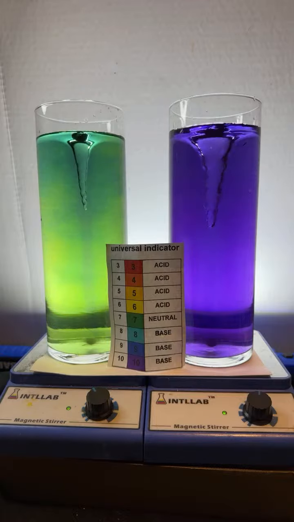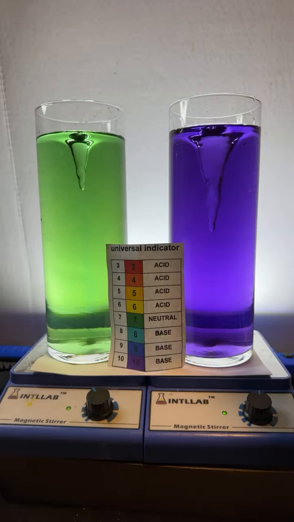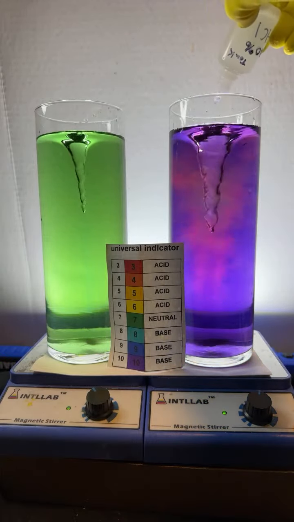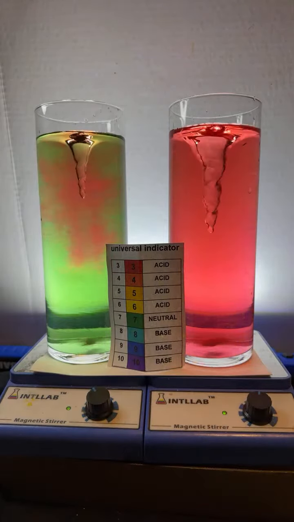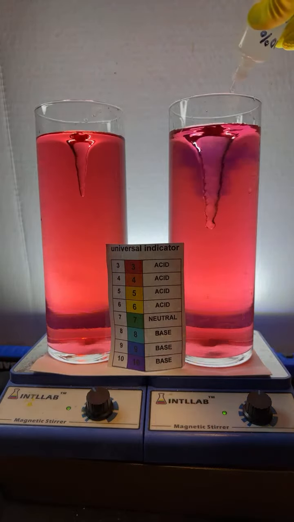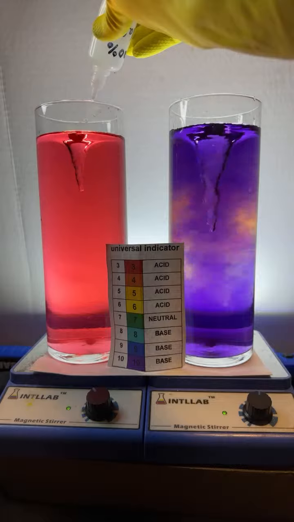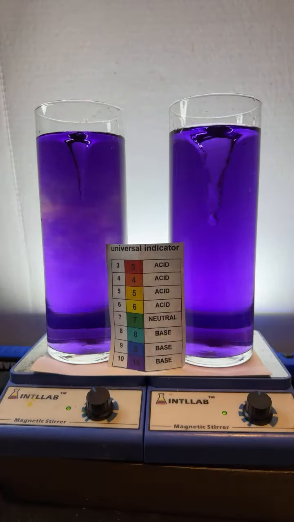So pH of 6 or below is considered acid. That's right, Samir. What am I adding? I'm adding hydrochloric acid, 20% by weight, over here on the right. Over here on the left, let's add it here. And then I can add 20% by weight sodium hydroxide, over here on the right, over here on the left. And you can see what happens to the different colors and see the various pH values.